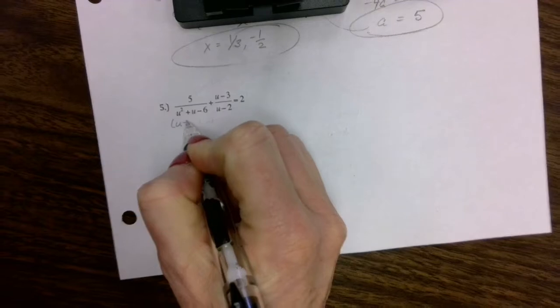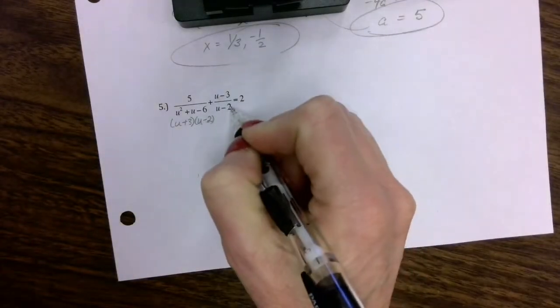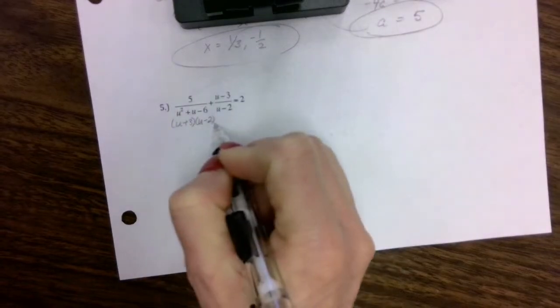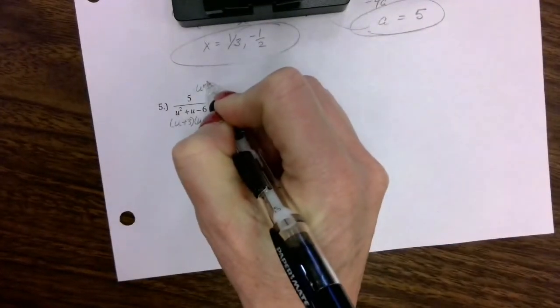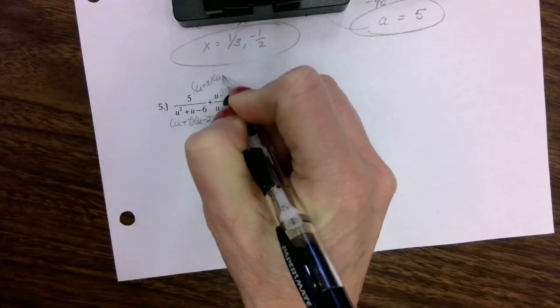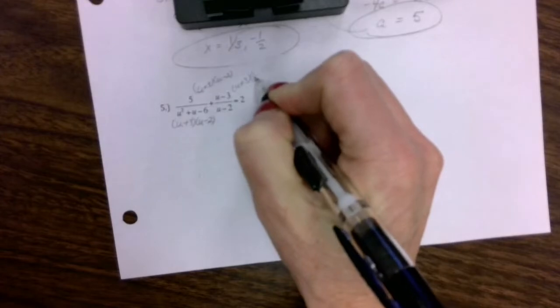Okay, last example. The very first thing we would want to do is go through and factor, and u plus 3, u minus 2 is going to be my multiple that I'm going to multiply through times.